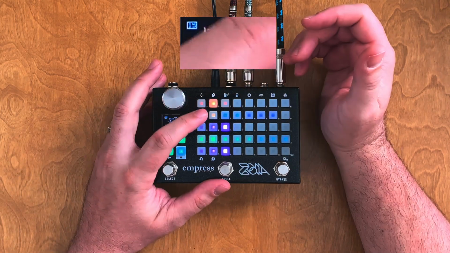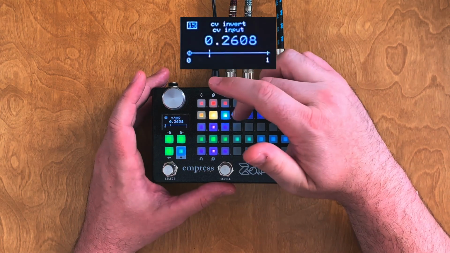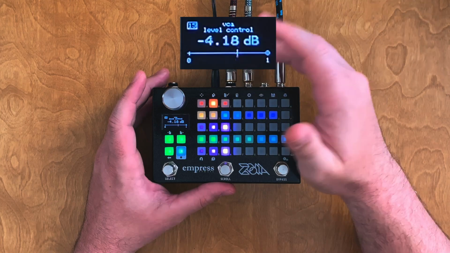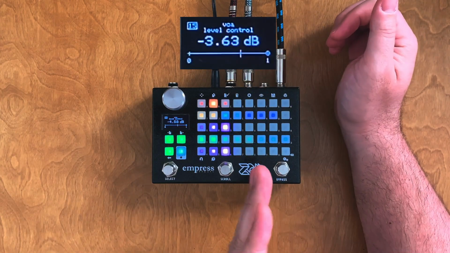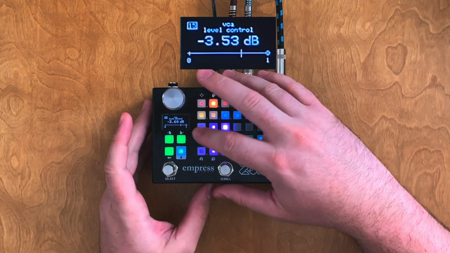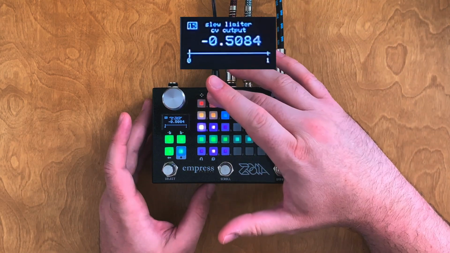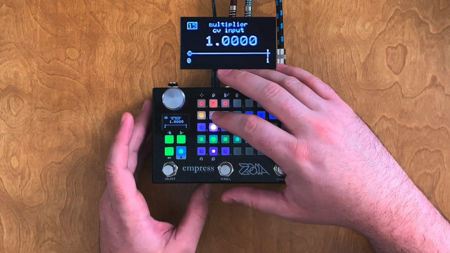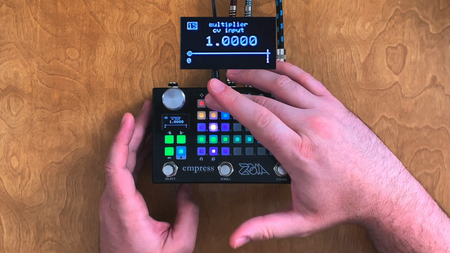So we have a VCA here. We have an LFO, a random LFO, being sent to an inverter, which is being sent to a slew limiter, which is being sent to this VCA. So the VCA is at 100%, and then this is modulating it down by random amounts. The slew limiter is not going straight to the VCA, it's going through a multiplier, because this multiplier is what allows us to control how much it's affecting this VCA.